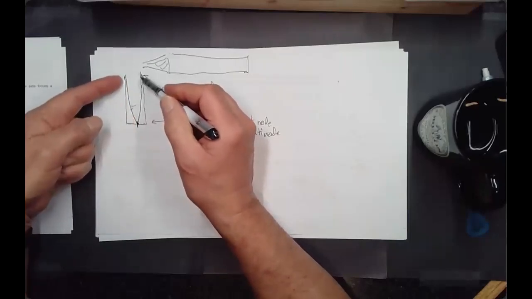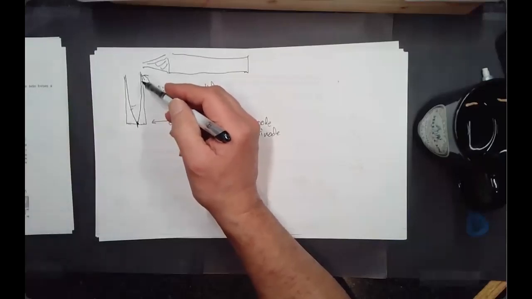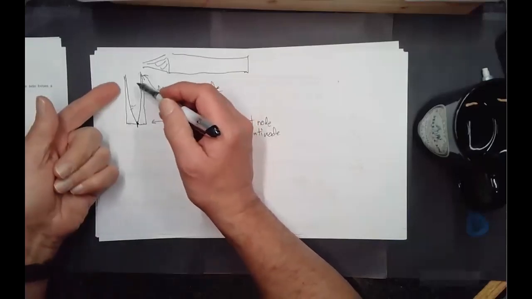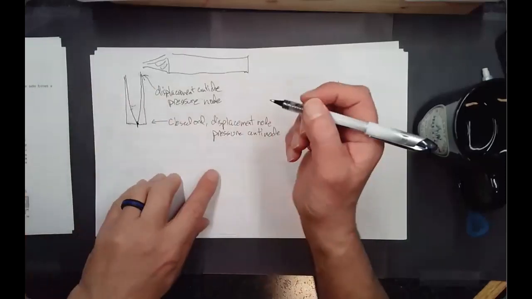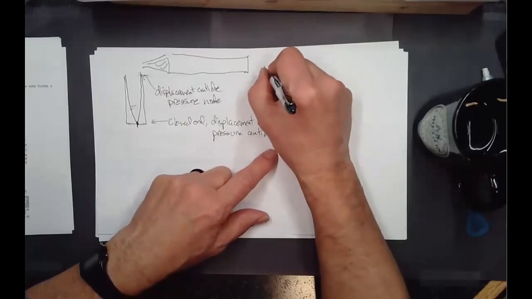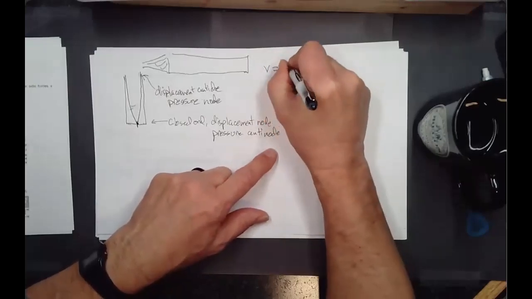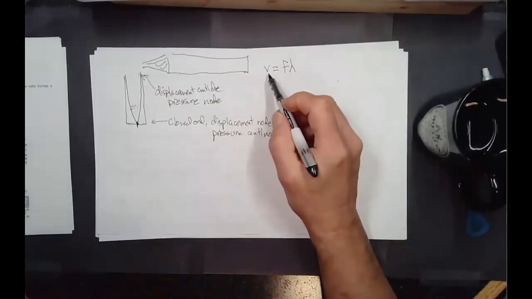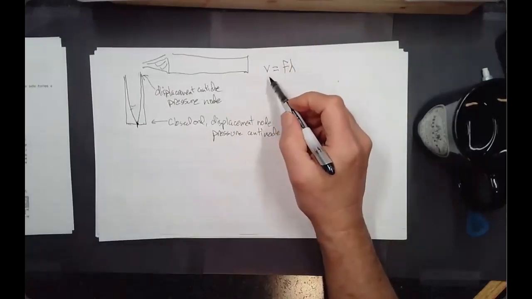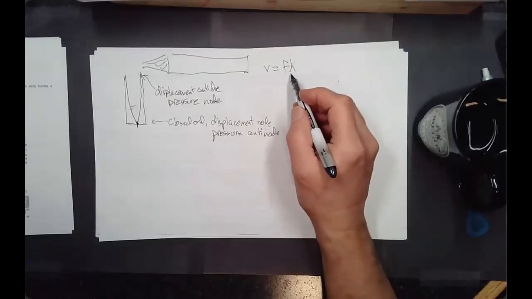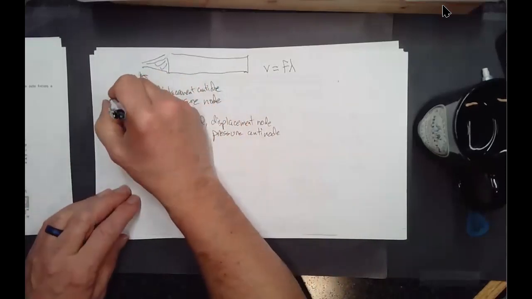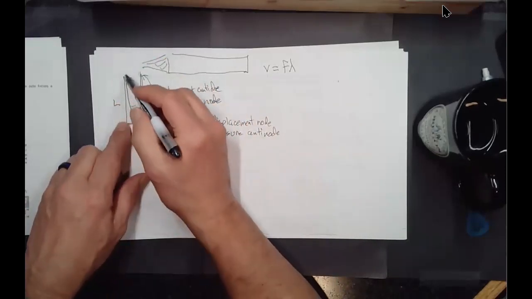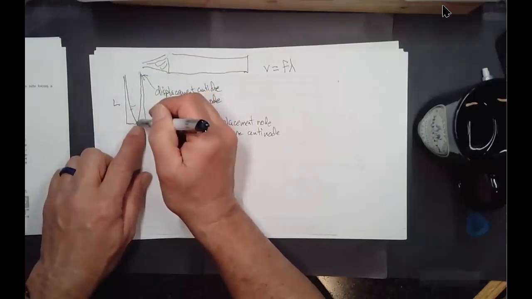That's the lowest frequency that you can have in there. Lowest frequency corresponds to the longest wavelength. For a lot of what we're going to be doing here, we're going to be using this v equals f lambda. This is the speed of sound in the air for the most part. And if you have a long wavelength, and this will be a long wavelength because this L here for this particular thing is only 1/4 of a wavelength.